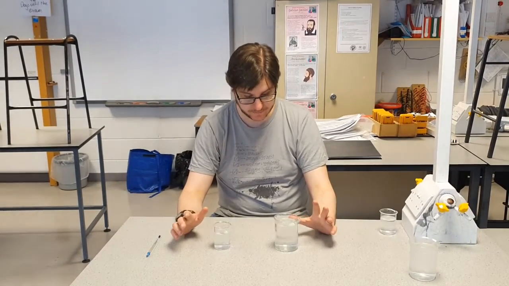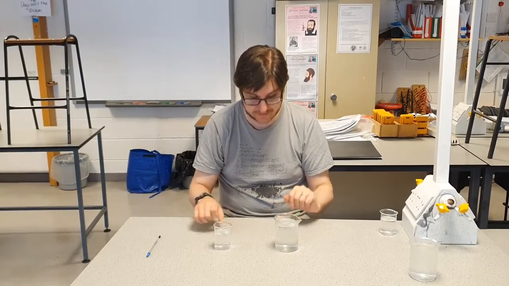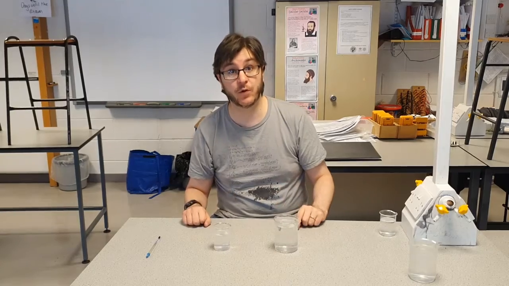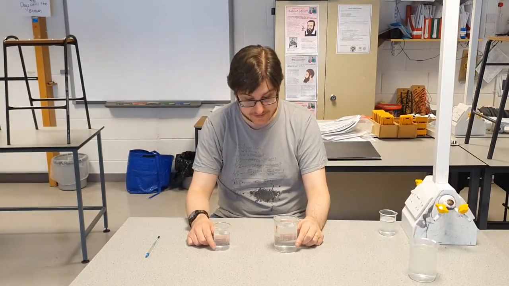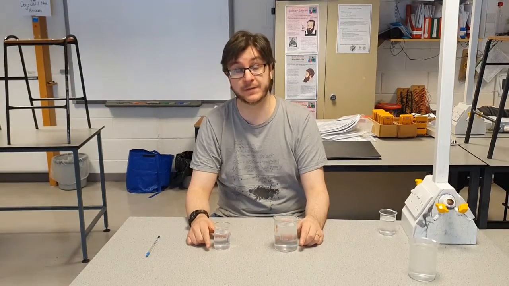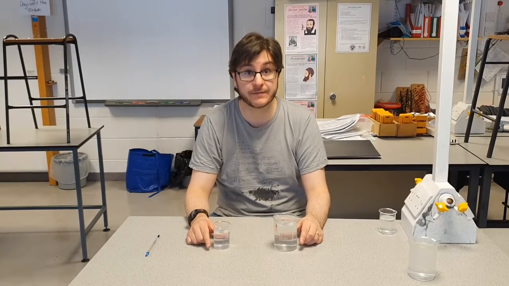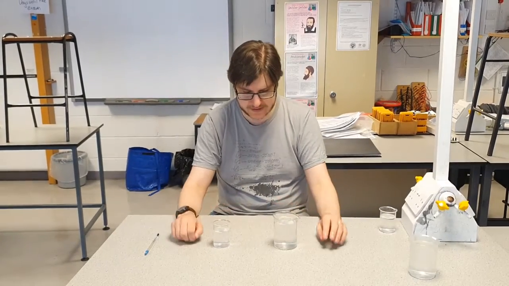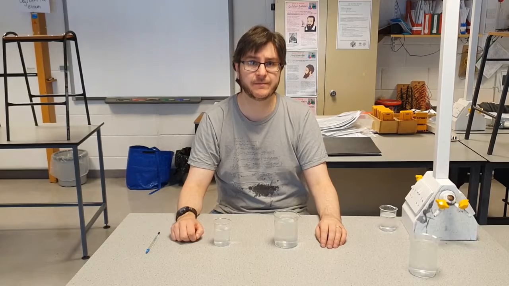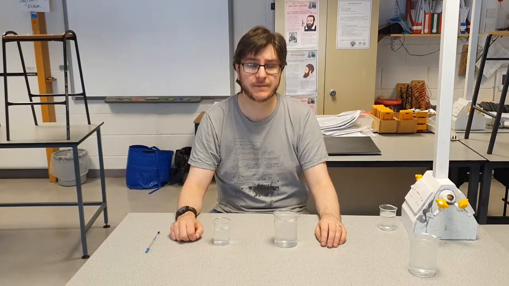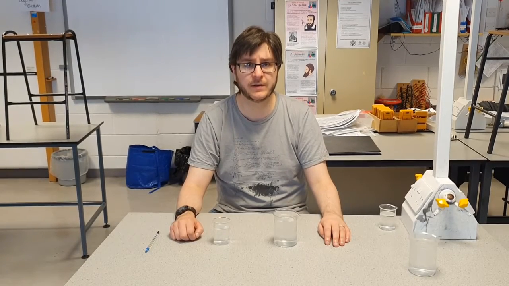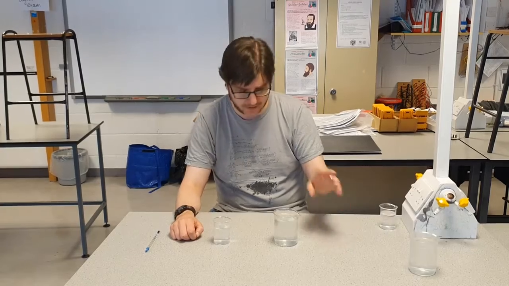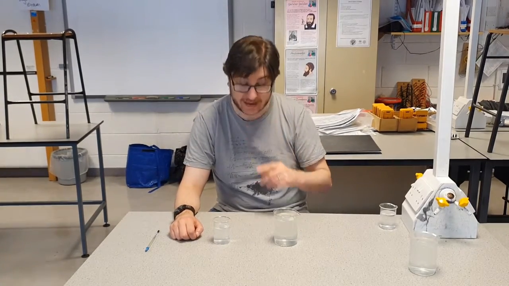Okay, now what I've got is two different size beakers with two different amounts of water in them. And they are both at room temperature, so they're both at 20 degrees Celsius. Which one of them has more thermal energy, do you think? Take a few seconds, have a little think about it. Okay, what I'm going to do is I'm going to tell you.